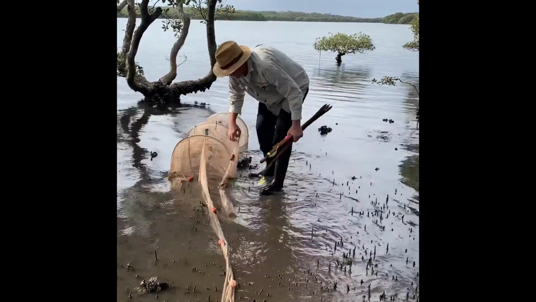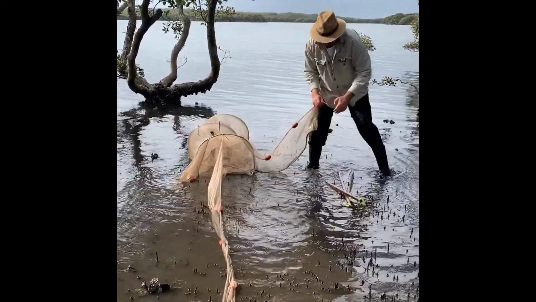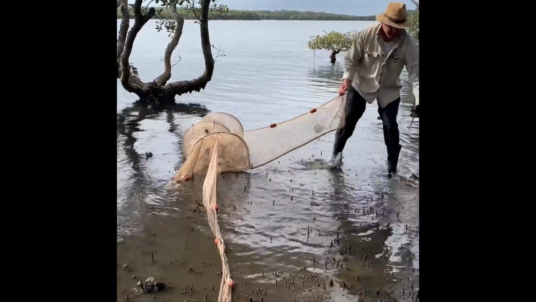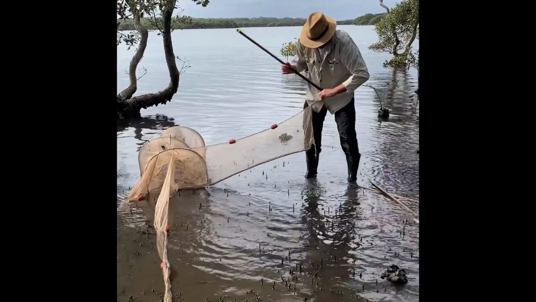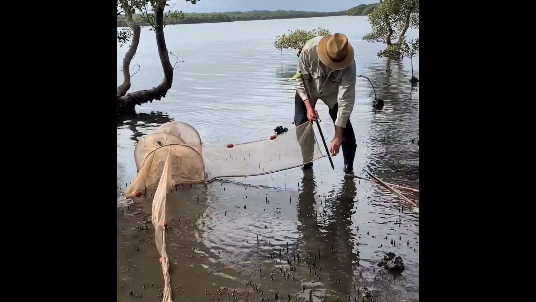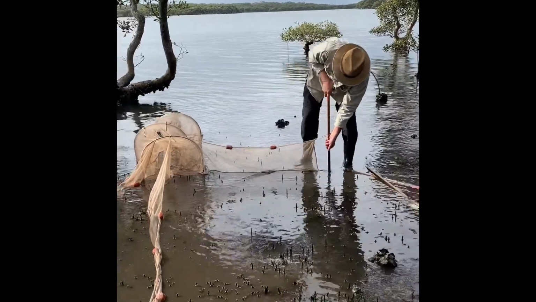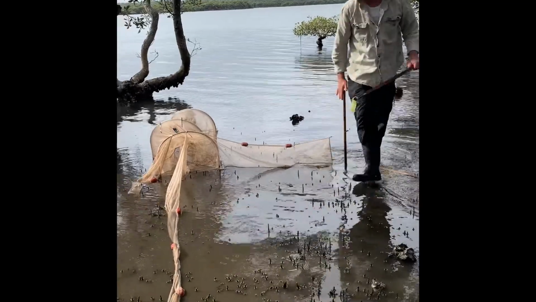We have two wings that can be secured in place by a stake. Let me just do the other one.